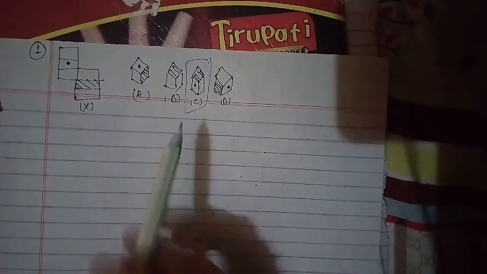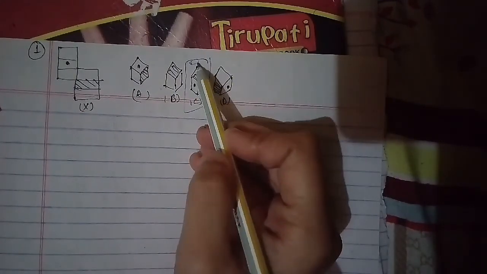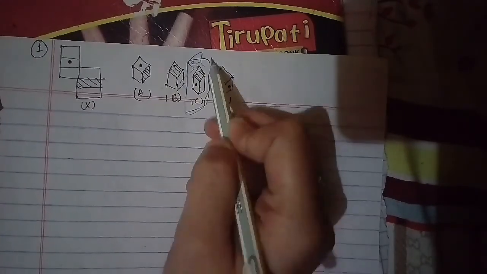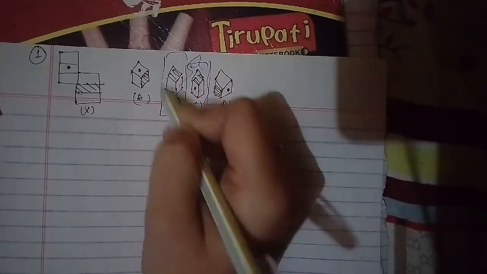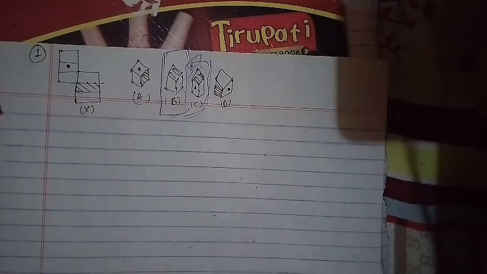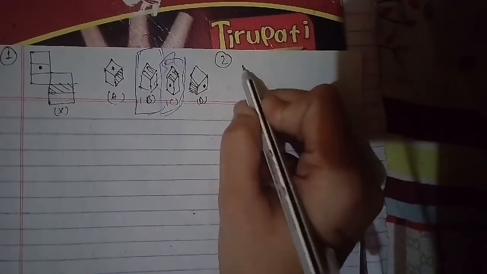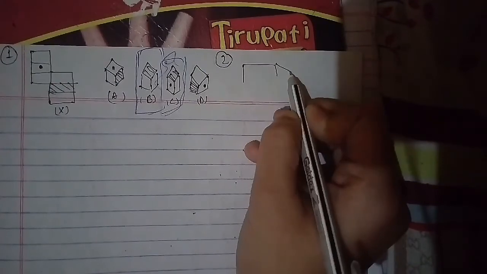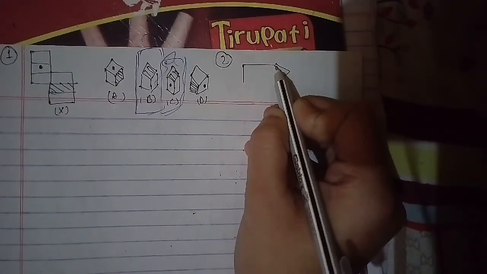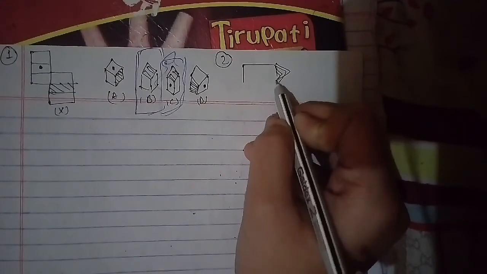Now we'll go ahead with another question, that you have to choose from the alternative of the boxes that will be formed when figure X is folded here. That has been the second question. So the figure we have is representing here.